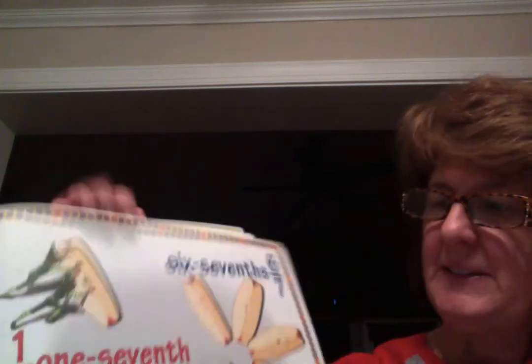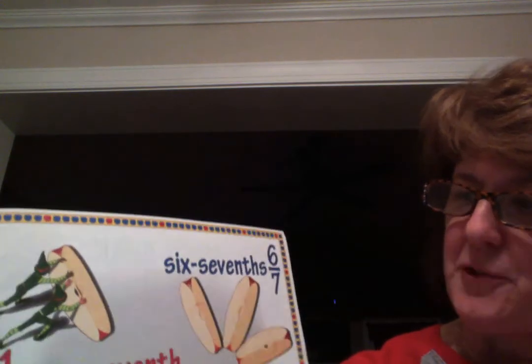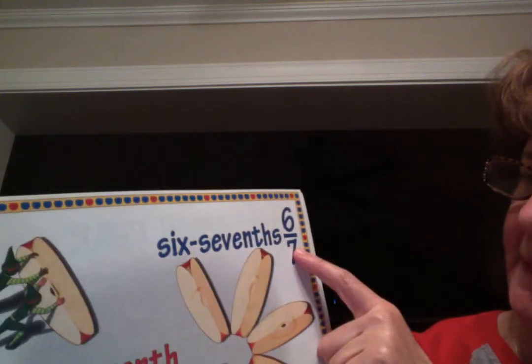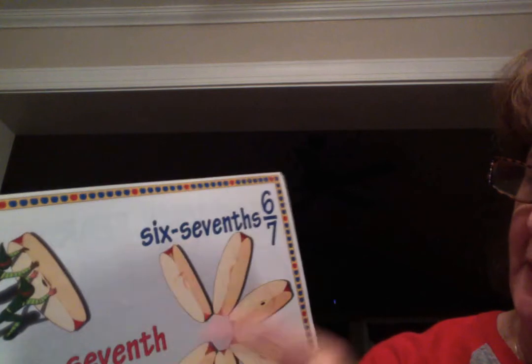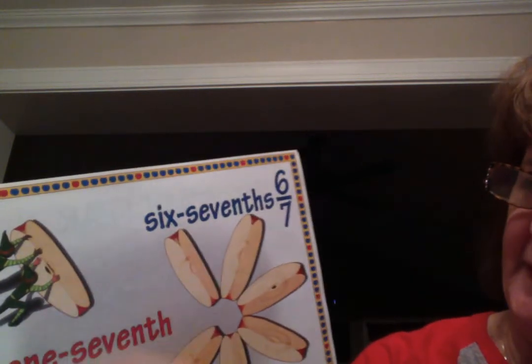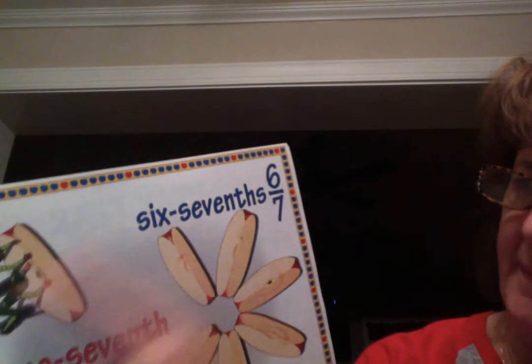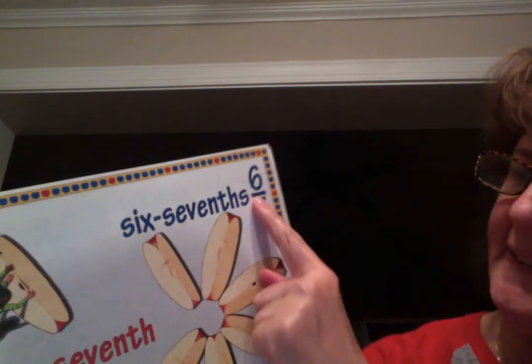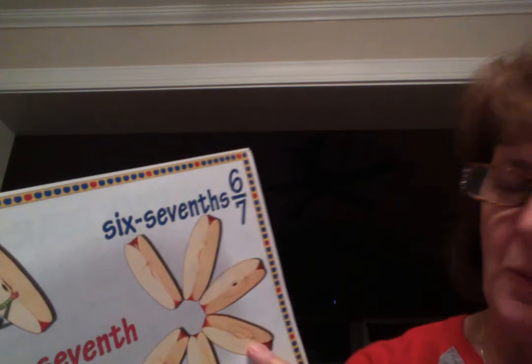And there's your Cortland apple cut into 7 slices. There's your denominator. So 1, 2, 3, 4, 5, 6, 7. Here's your 1/7, and here are your 6/7. 1/7 plus 6/7 gives you your whole 7/7 apple.